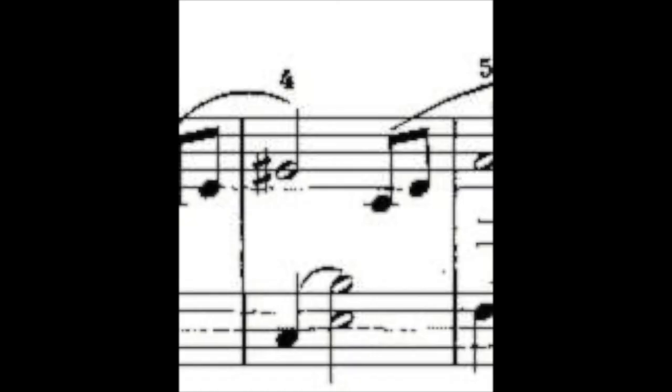So, did you spot it? It's actually in bar 14 where you see the G sharp in the right hand. It's an augmented chord built up on C. In the left hand you've got a B flat. So basically it's a C dominant seventh.